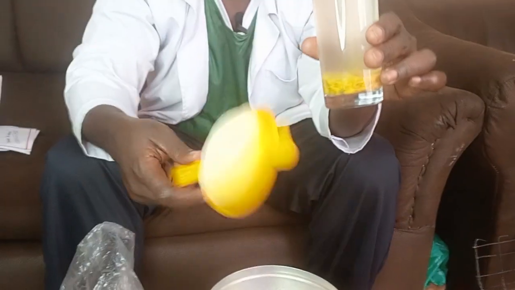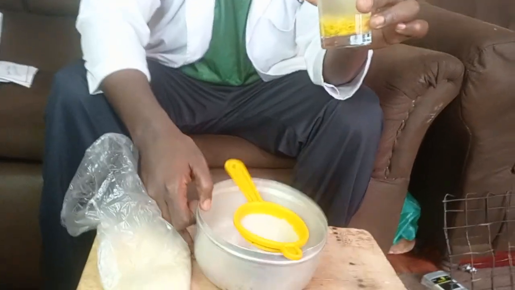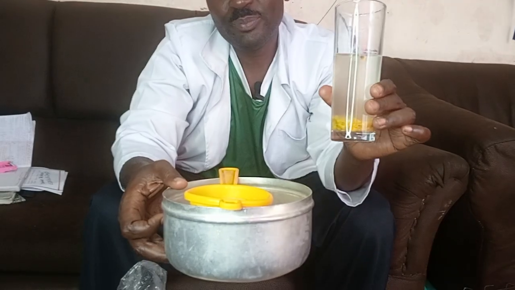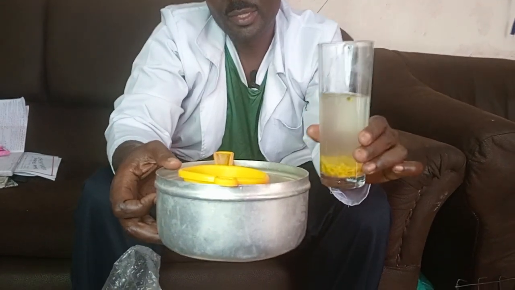So that means that, for example, this is a glass where I have put passion fruit juice, still with the seeds, as you can see, settled at the bottom. So using my strainer, I can separate my seeds from juice.